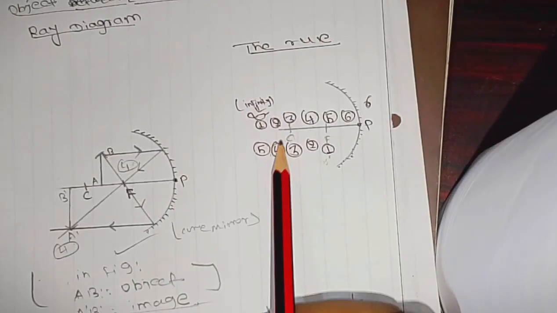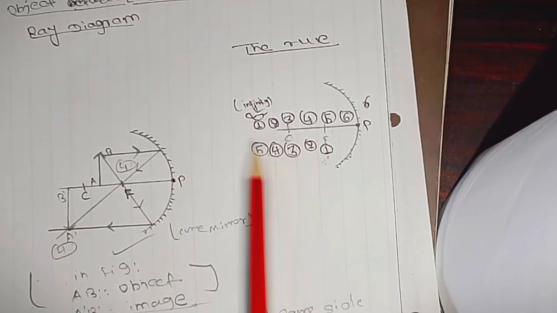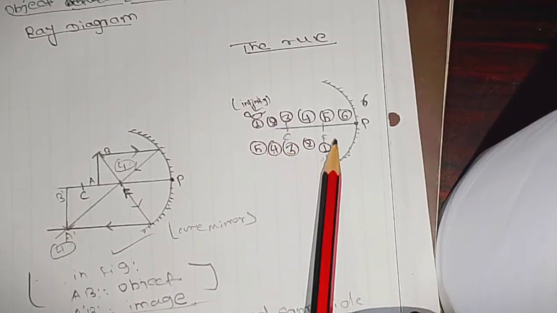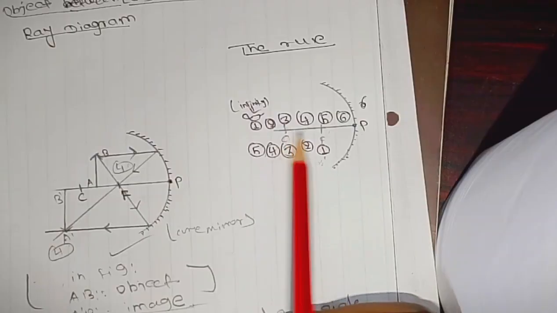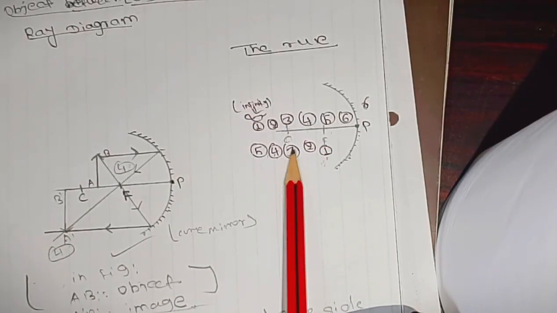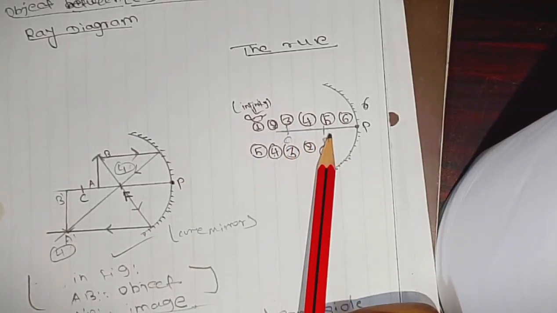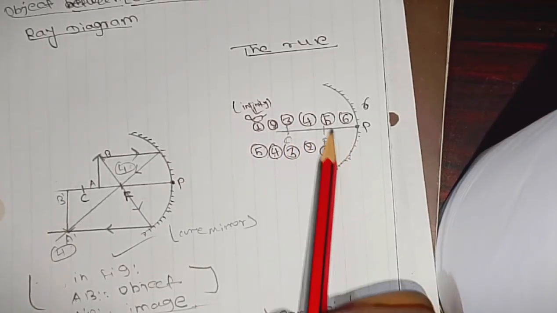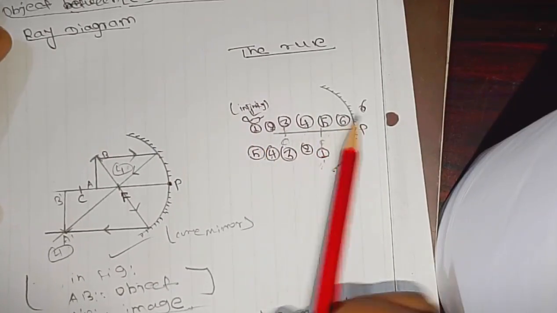If the object is beyond C, the image is formed between C and F. If the object is at the center of curvature, the image is also formed at the center of curvature. If the object is at focus, the image is formed at infinity. Here we can see easily.